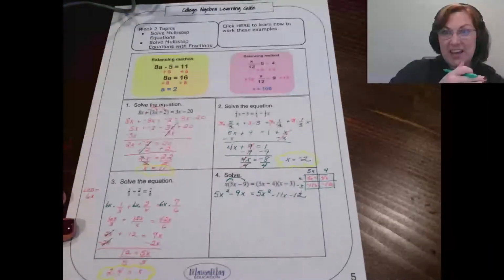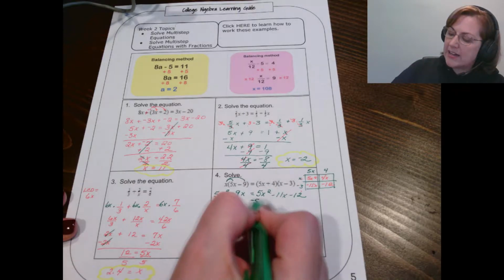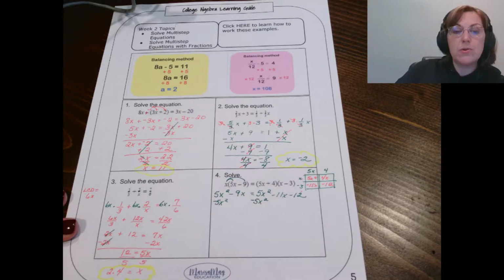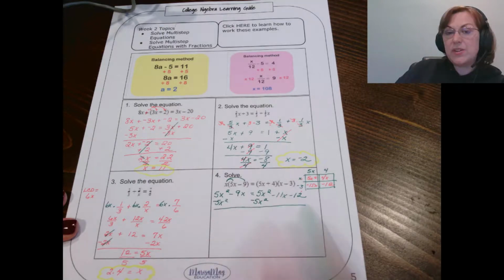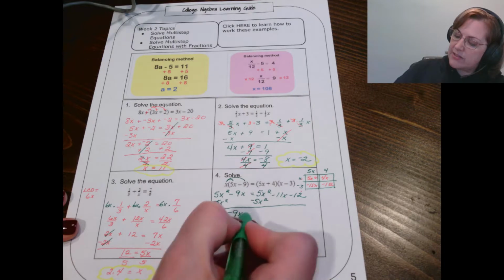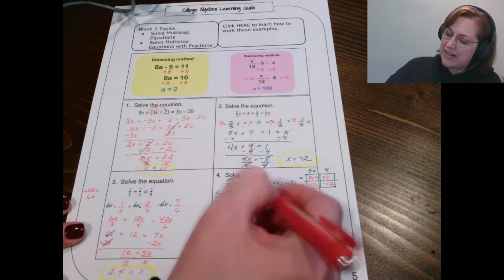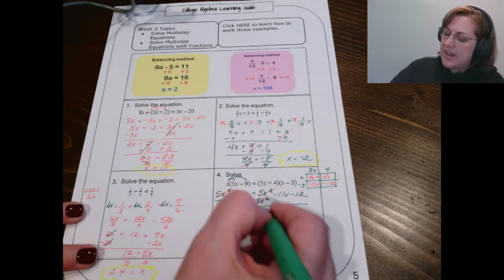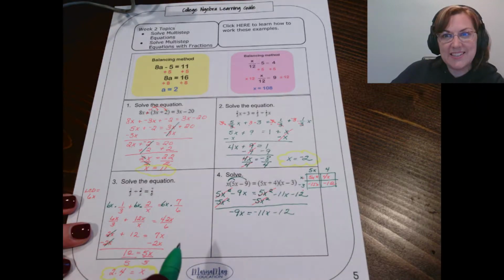Now for this one, we're going to have to be real careful because we've got to get all the x's on one side. Now watch how I line them up. I'm going to subtract 5x squared from both sides. Did you see how I wrote it underneath the other 5x squared? I need to line it up with its like terms. That gives me negative 9x equals, I almost said negative 9x squared, but it's negative 9x equals negative 11x minus 12. See, those x squareds went away.